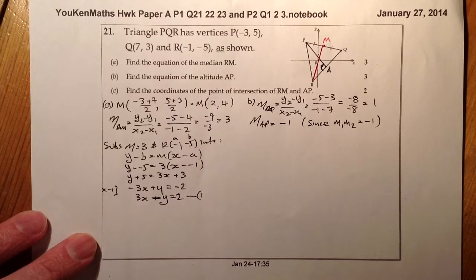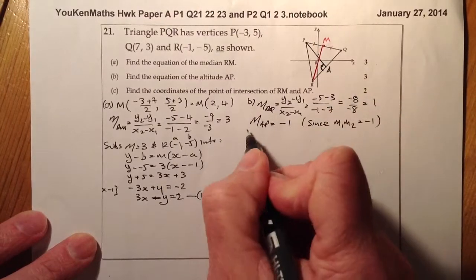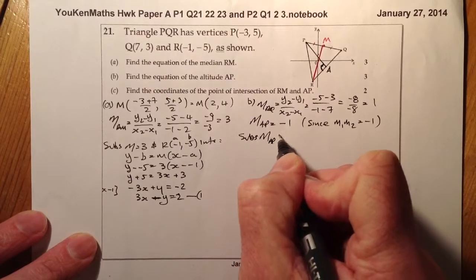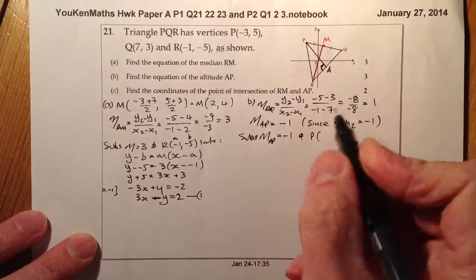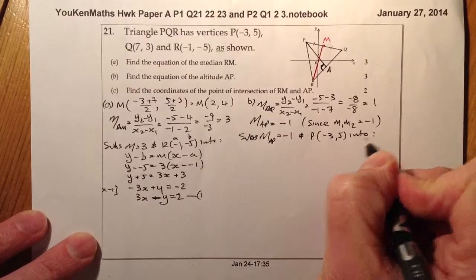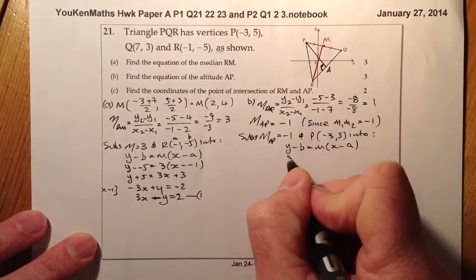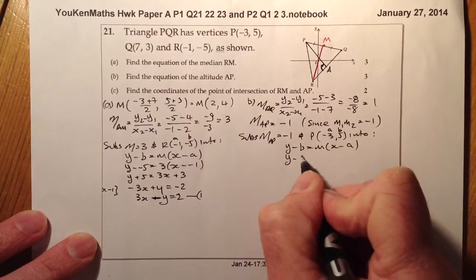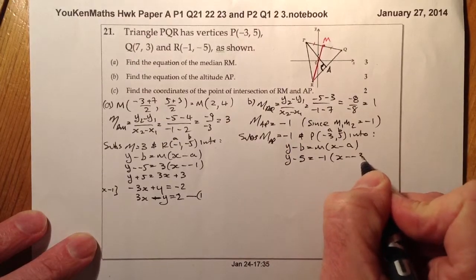Okay, right, so what I've got here is I've got the gradient and I know the point P, so what I'll do is I'll substitute the perpendicular gradient, so that will be the gradient of AP equals minus 1, and I'll go for the point P because that's the only point that I know, and the point P is minus 3, 5 into y minus b equals m(x minus a). Right, so y minus b, remember that's going to be my a, and that's going to be my b, so that's y minus 5 is equal to the minus 1, and it's x minus minus 3.